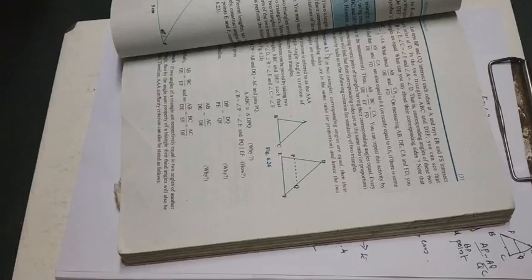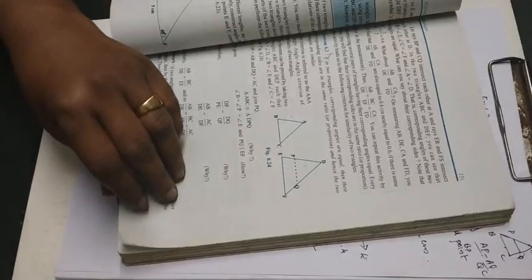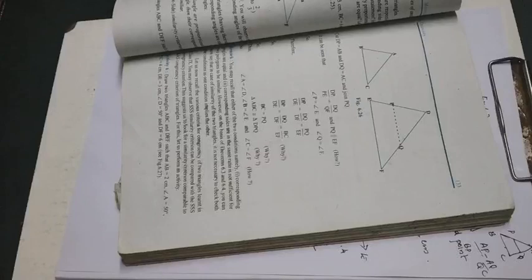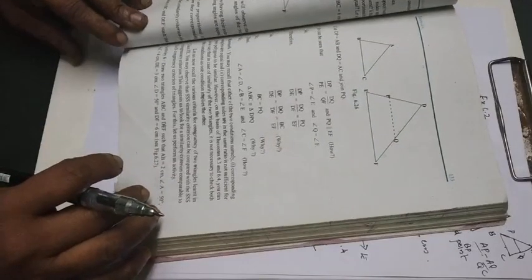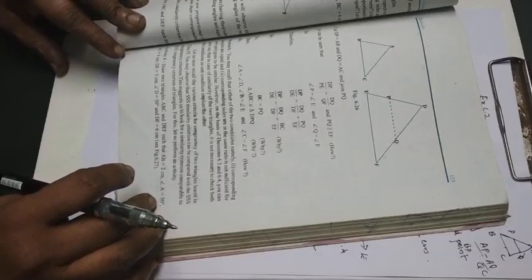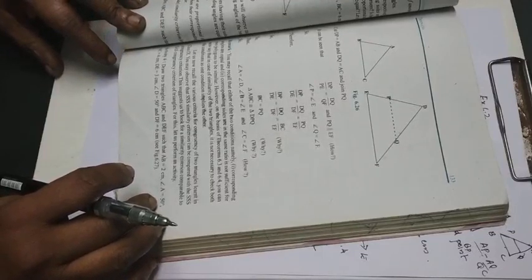So for two triangles to be similar, two conditions should be followed. What are they? Their corresponding angles must be equal and sides should be in the same ratio. Then theorem 6.4: if in two triangles the sides of one triangle are proportional to the sides of the other triangle, then their corresponding angles are equal and hence the two triangles are similar.